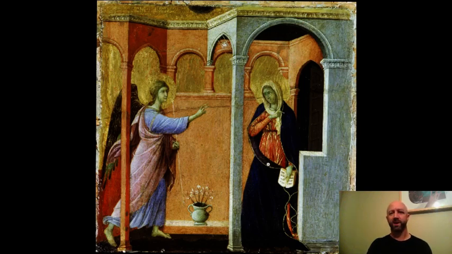Over here as well, the Virgin Mary has two of the prominent colors you'll see her in over and over again: blue for her royalty and red for her so-called passion. The passion is not only the love that she bears for Christ, but also the sorrow that she'll have with his death.